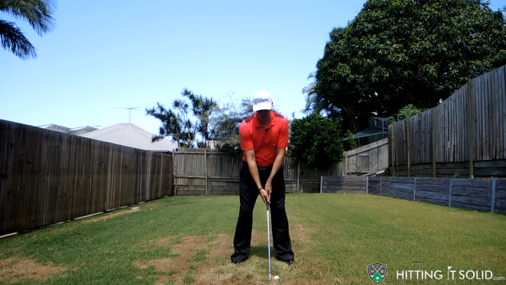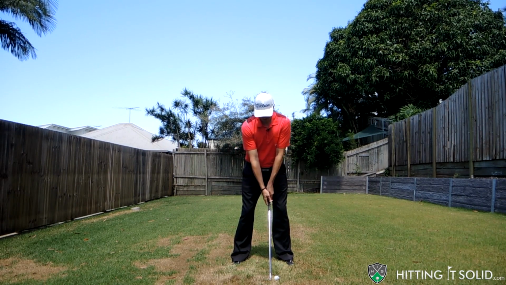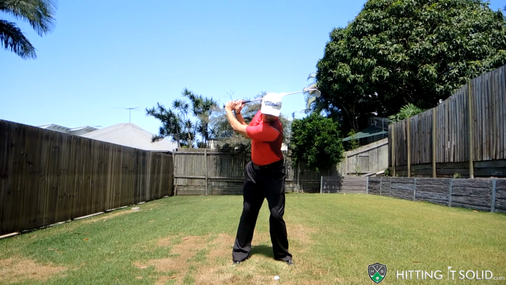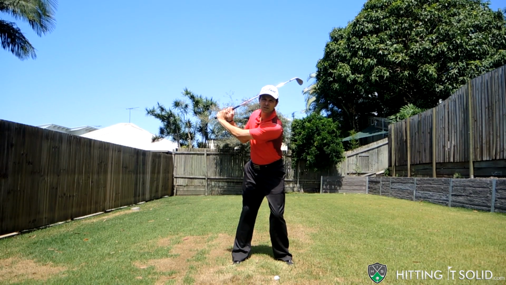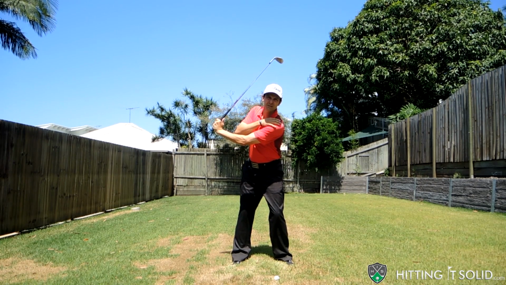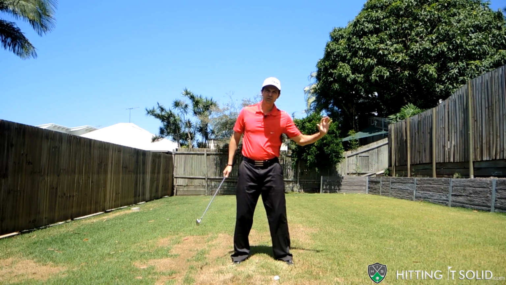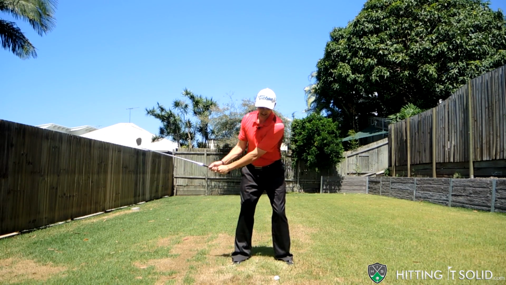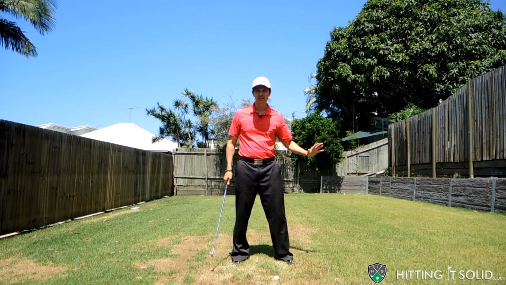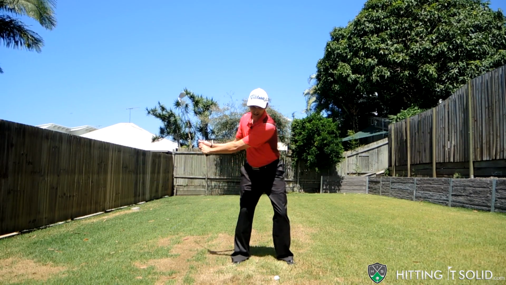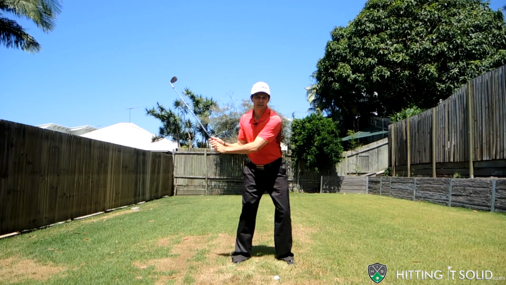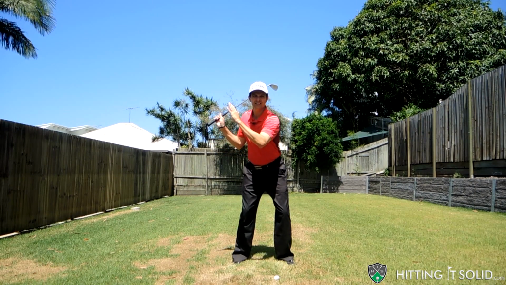You don't want them to be really level, because what will happen, I'll demonstrate, if I've got them really level like I do now, as I go back into the top, it can cause what's called a reverse pivot, where the upper part of my body gets tucked up and leaning more towards the target on the backswing. You can see there I'm in a really awkward position where the upper body is pushing more towards that, and ideally what you want is your weight having transferred to the right and your upper half of your body tilting in that slight little angle away from the target.